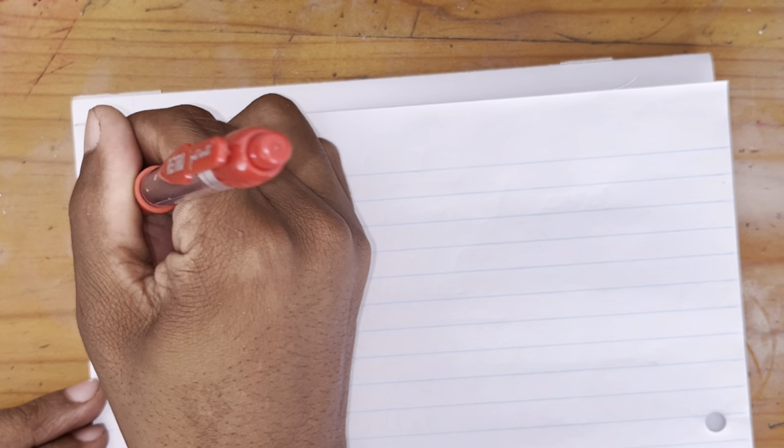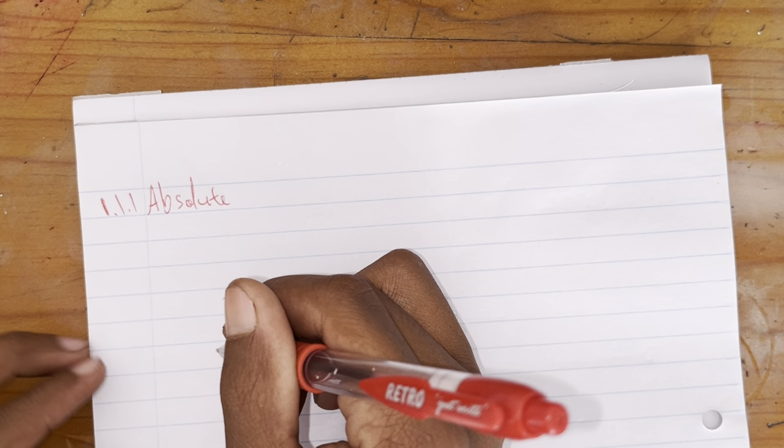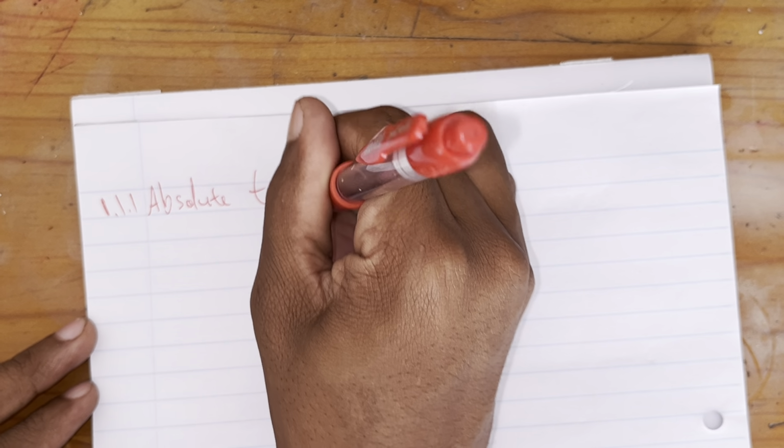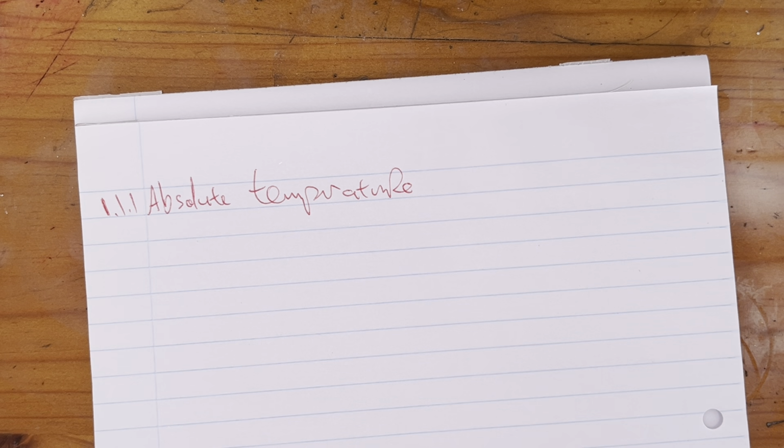Right, what are some of these key terms? Okay, some of these key terms, we refer to them as absolute temperature. Absolute temperature or thermodynamic temperature.